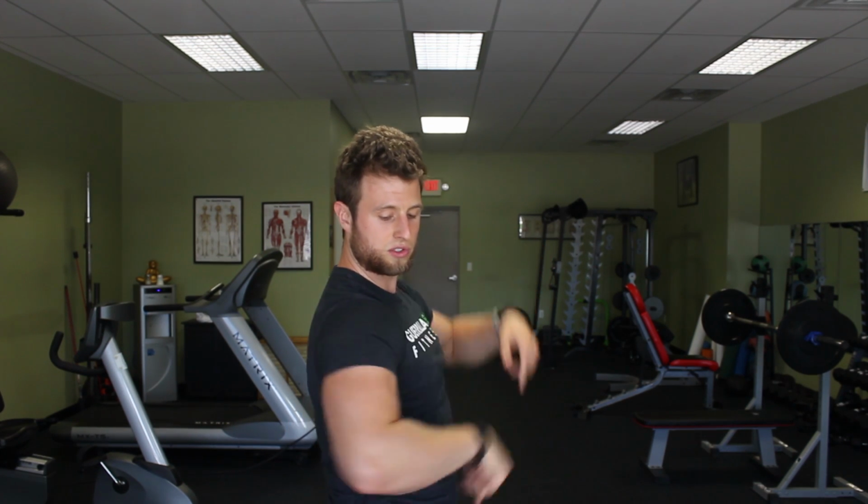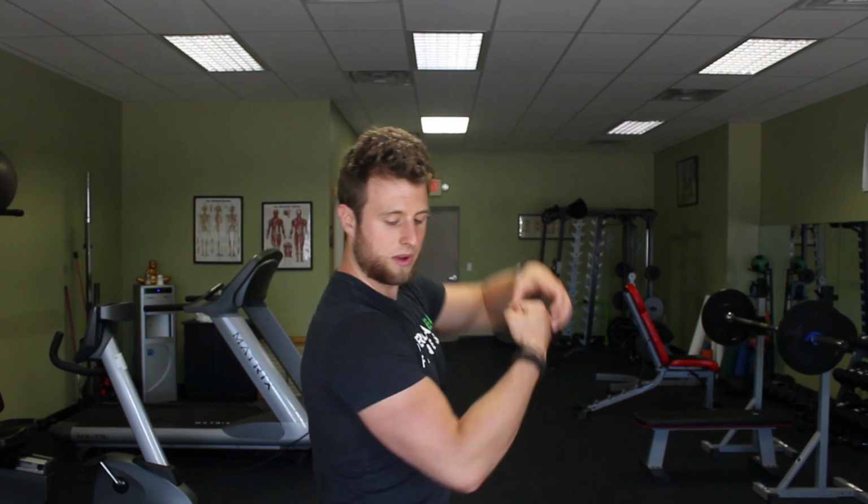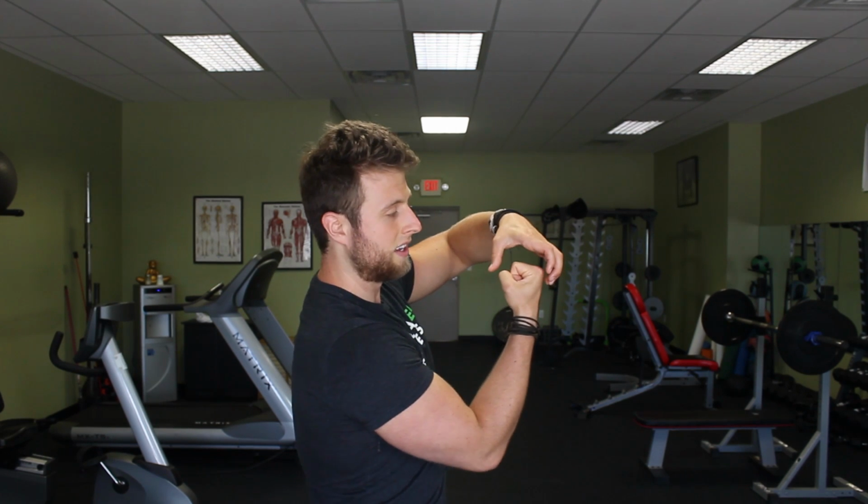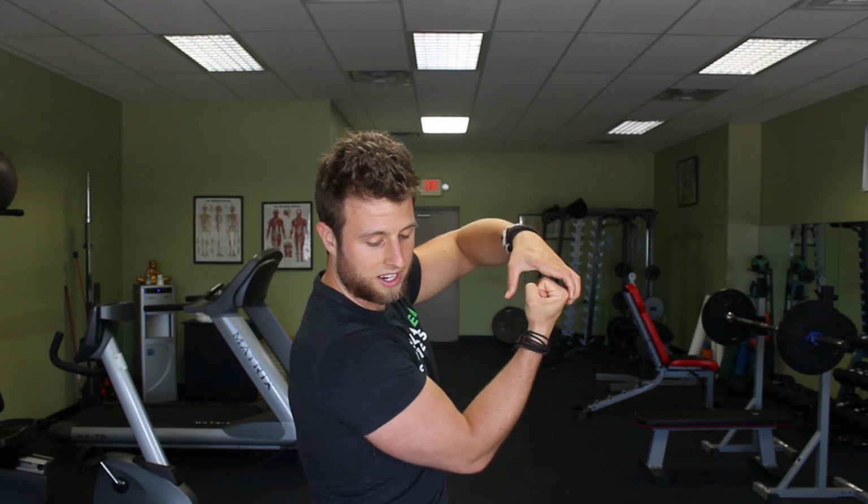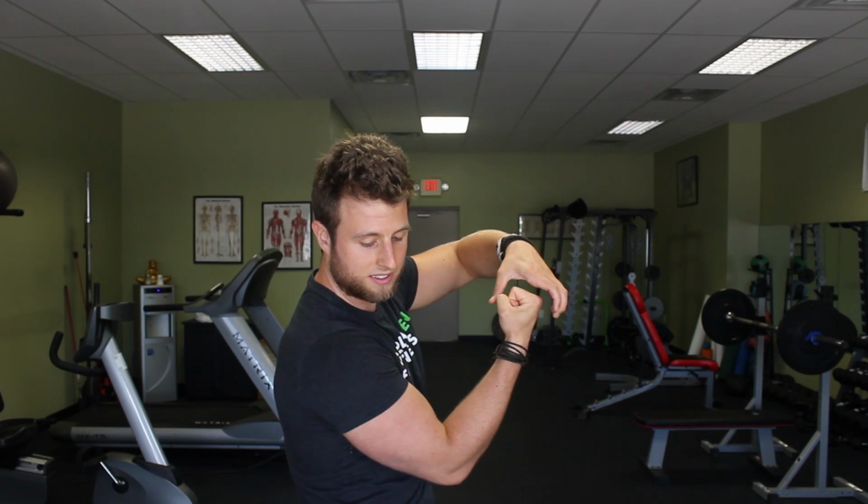Same thing happens in reverse when you go into extension, okay? So when your leg is straightening out or going behind you that way, and it's coming like this, you're supposed to have an anterior glide with rolling like this, okay? So remember, these are two normal movements of the femur in the hip joint.